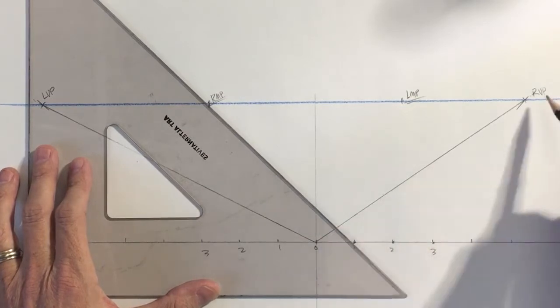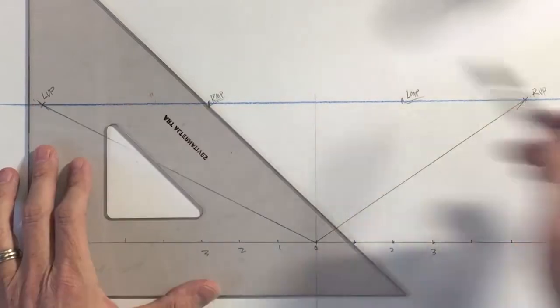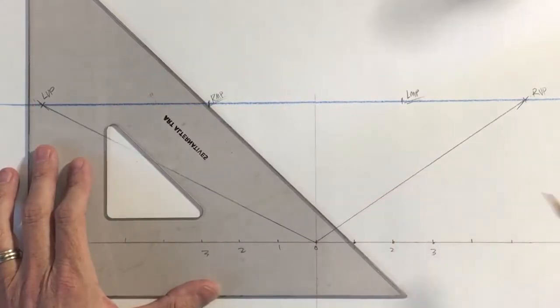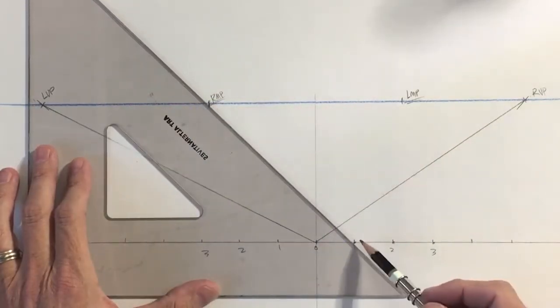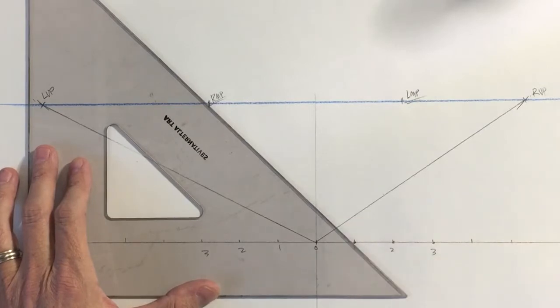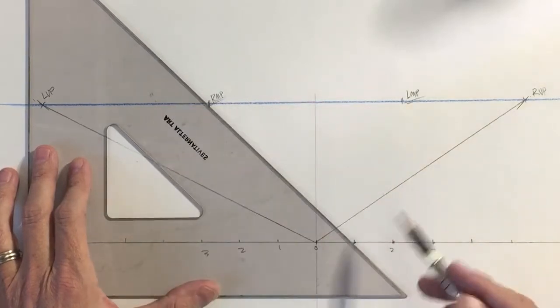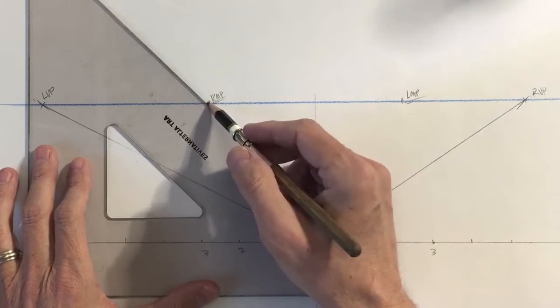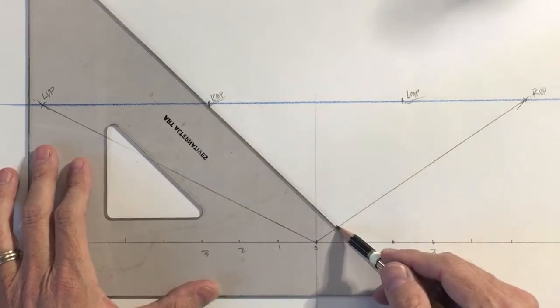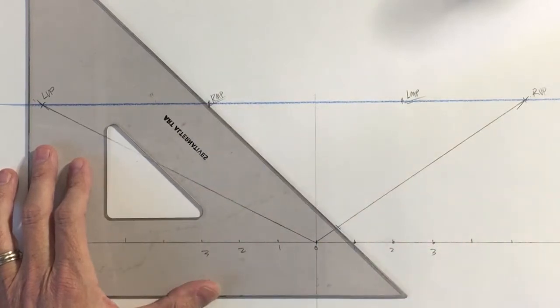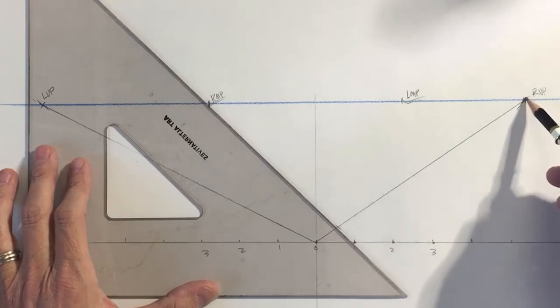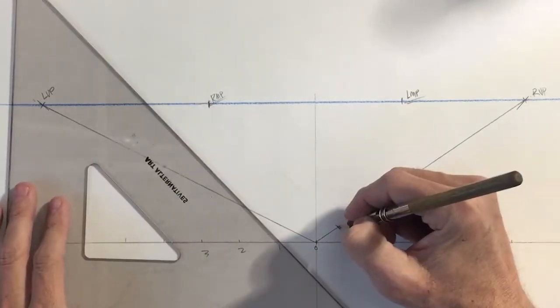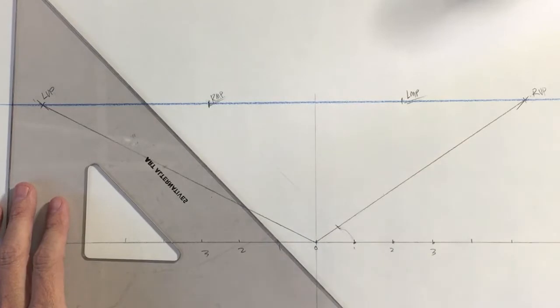So the lines of the grid still need to go to the right and left vanishing point because they're parallel to each other. This is for finding this point on that line. So I'll line up my triangle, and instead of drawing a line, I'll just simply make a mark where that line intersects this vanishing line. And that represents that distance there.